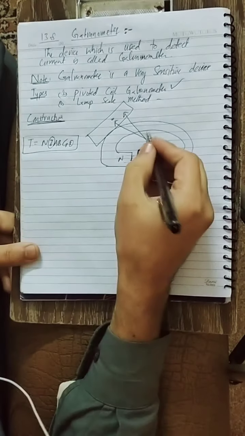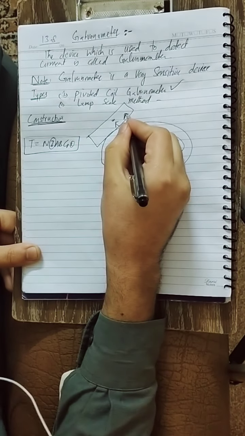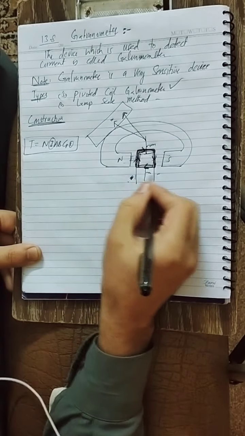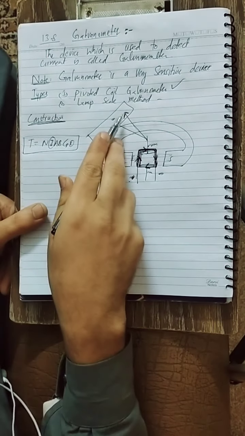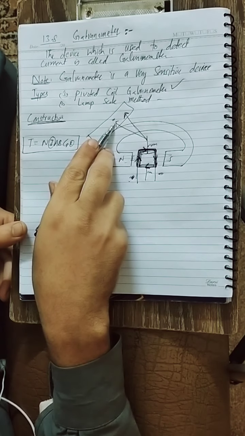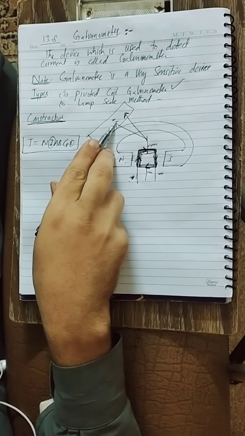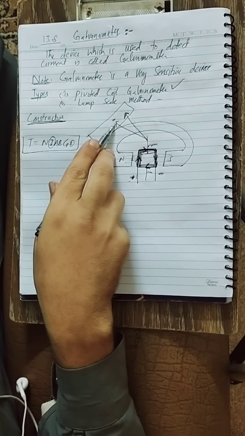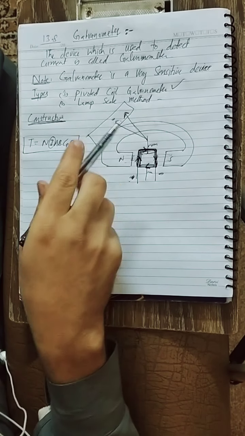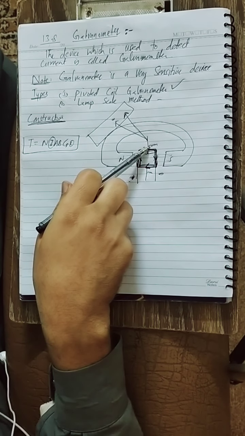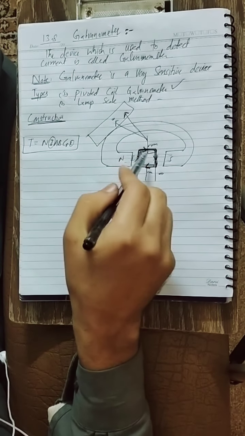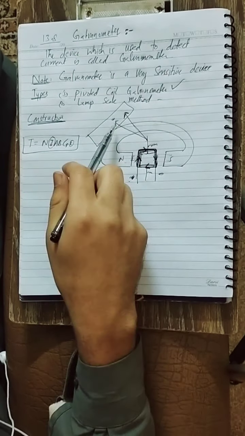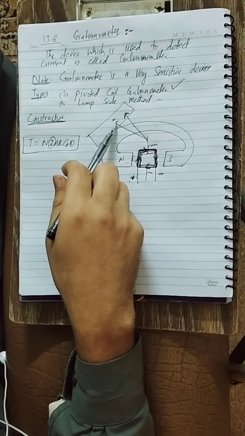Now if the needle comes over here and we disconnect the current, we want the needle to come back to its original position at zero deflection. That is why we connect a spring with the coil. This spring will rotate the coil back, and this needle will come to its original position.